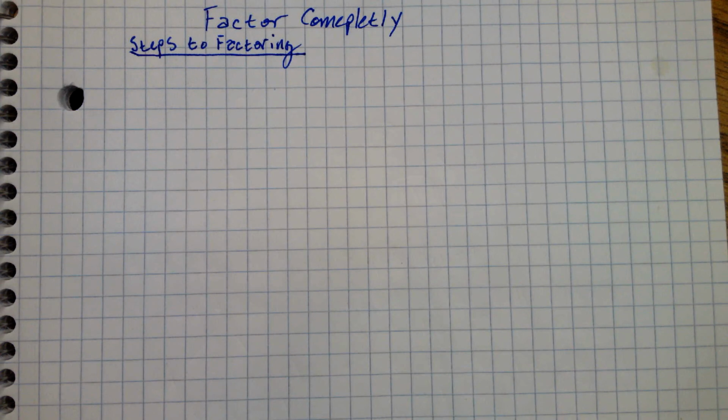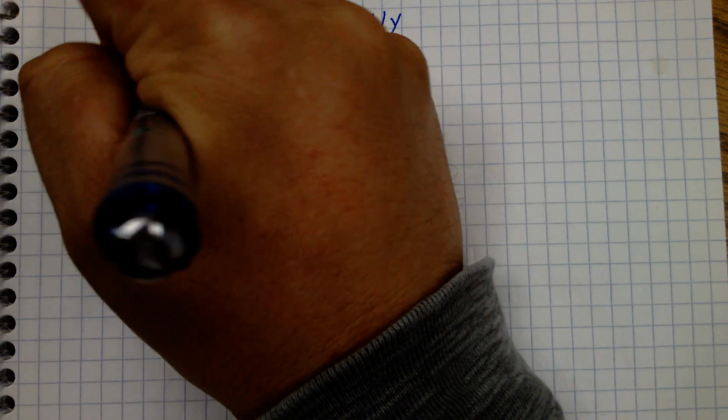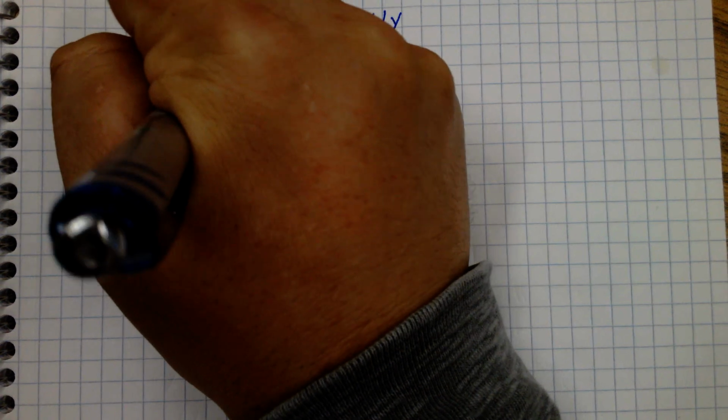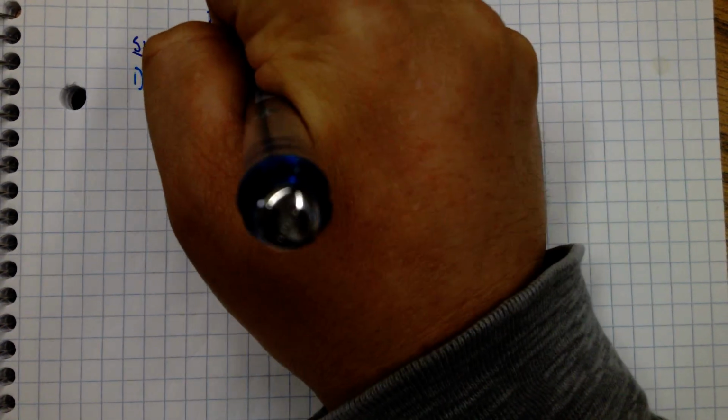All right. So we're going to list all the steps to factoring, and you should follow them in this order. So step number one, rewrite in standard form.